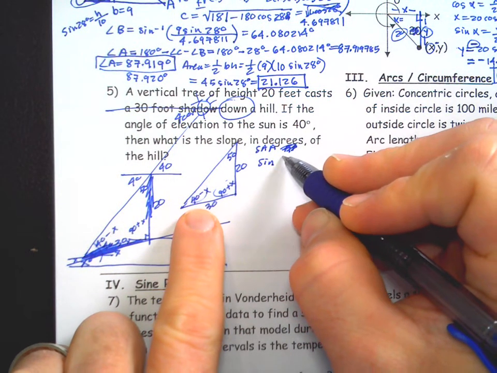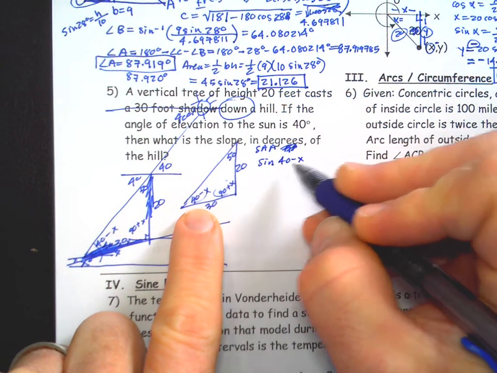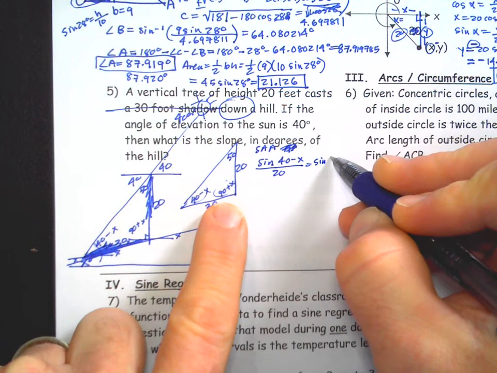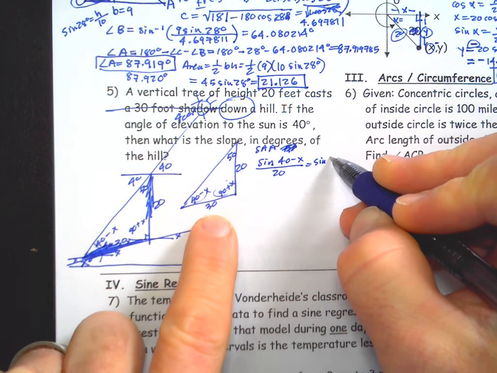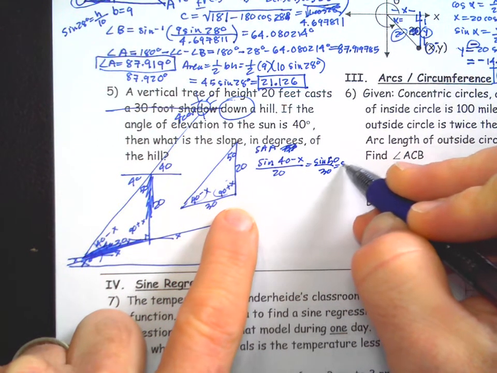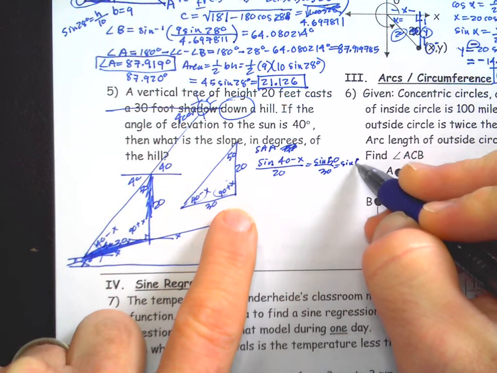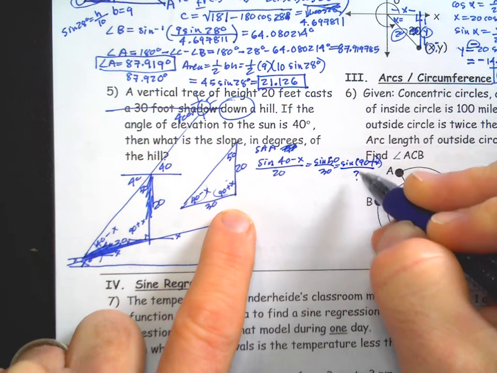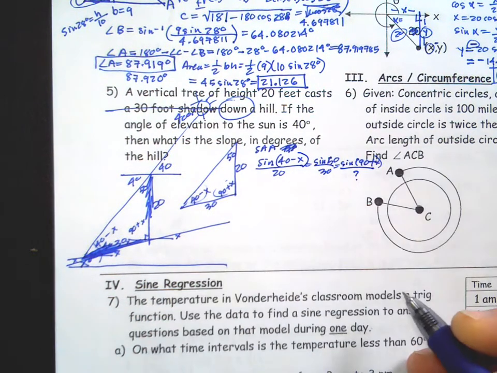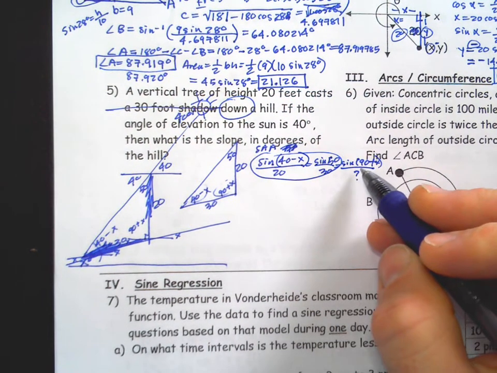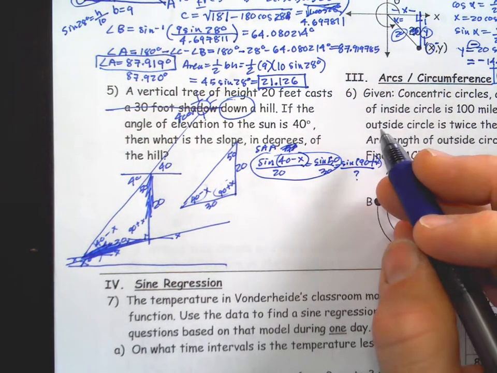We know sine of 40 minus x over 20 equals sine of 50 over 30 equals sine of 90 plus x over, we're not sure what that one is. So I think we're going to use these two because we don't have all that information there. And we should be able to find x.